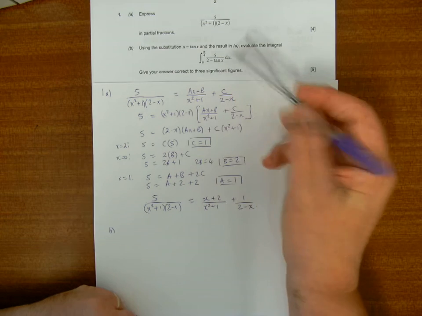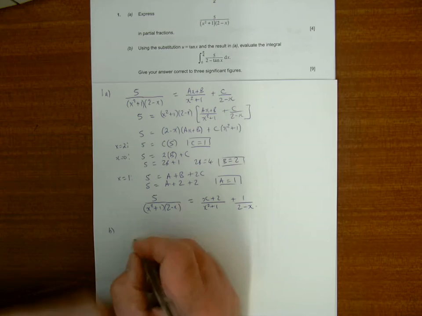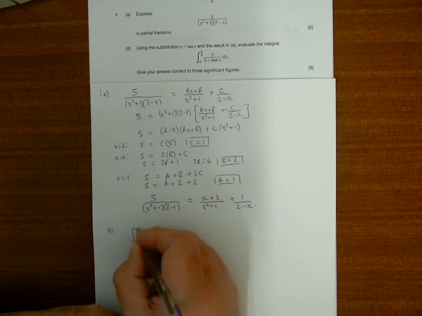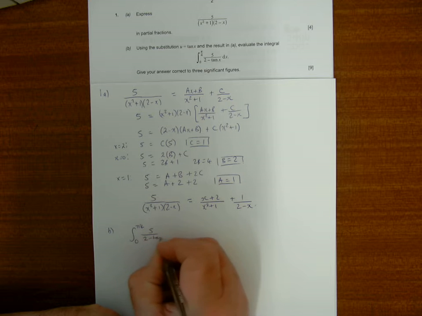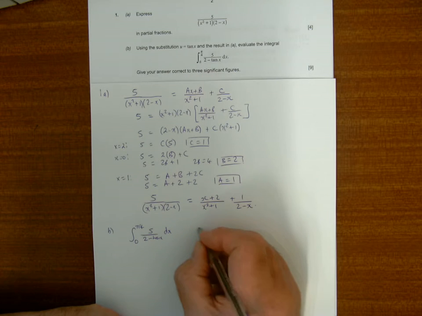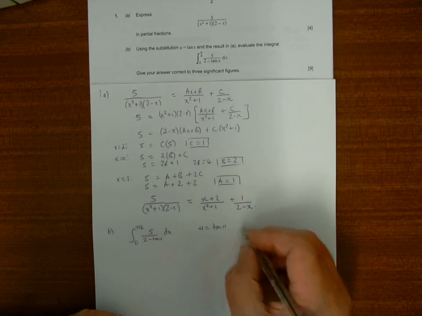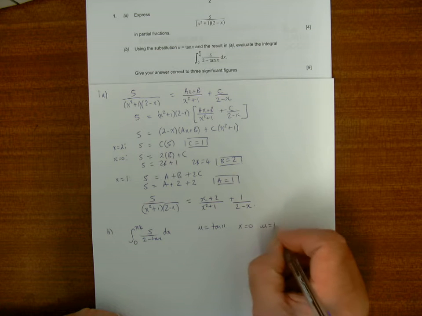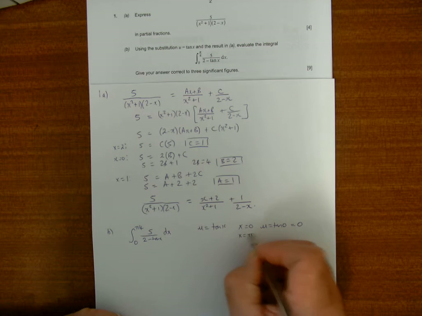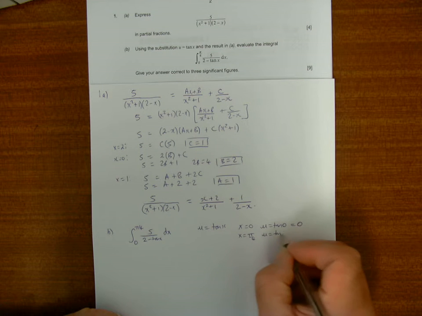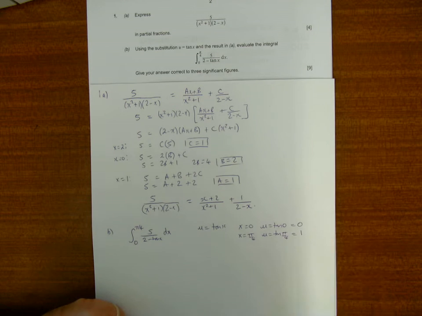Right, so whatever I've done in a is going to somehow link to my part B. I need to evaluate this integral. So at the moment I've got the integral from x is 0 to pi by 4 of 5 over 2 minus tan x dx. My substitution is u equals tan x. Right, limits first of all. If x equals 0, u is the tan of 0, which is 0. If x is pi by 4, u is the tan of pi by 4. Tan of pi by 4 is 1.